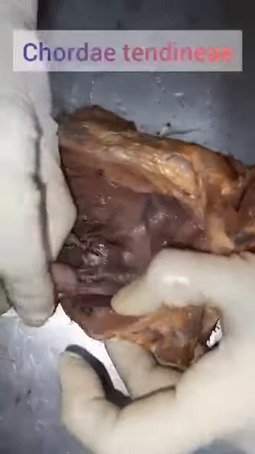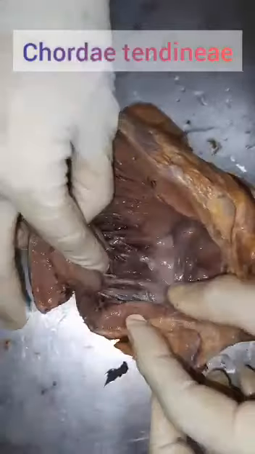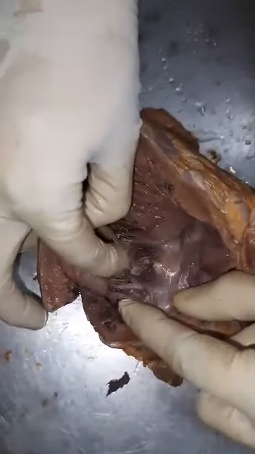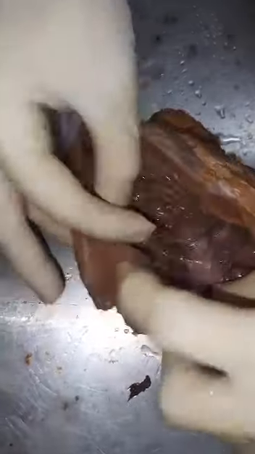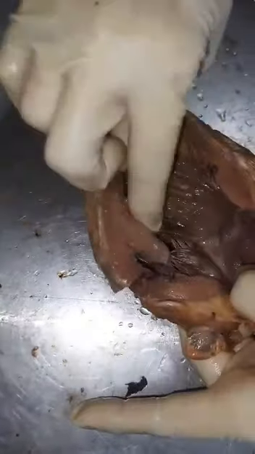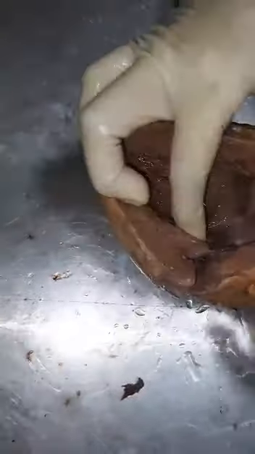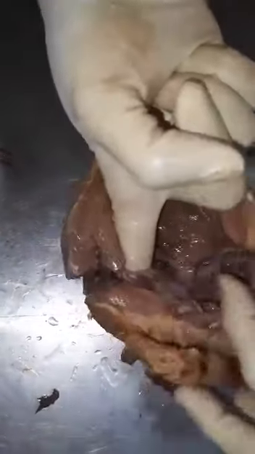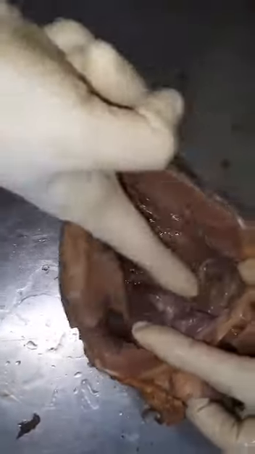So you can see the papillary muscles are giving chordae tendineae to more than 1 cusp. They are giving to anterior as well as posterior. Posterior is giving to anterior as well as posterior. So this is the inflow tract of the left ventricle and this is the outflow tract. The outflow tract is the aorta.